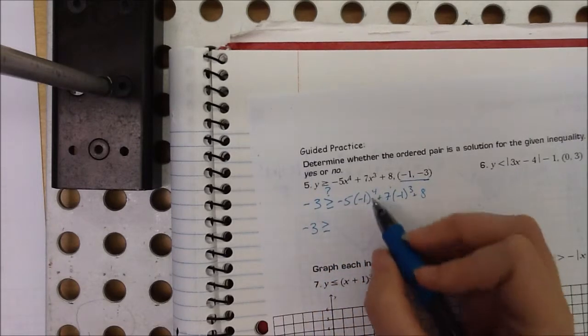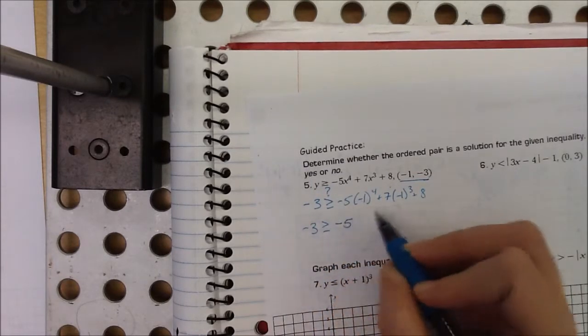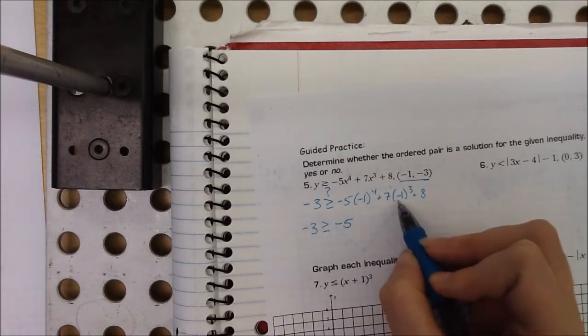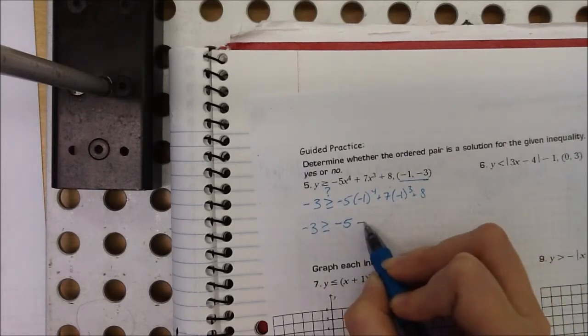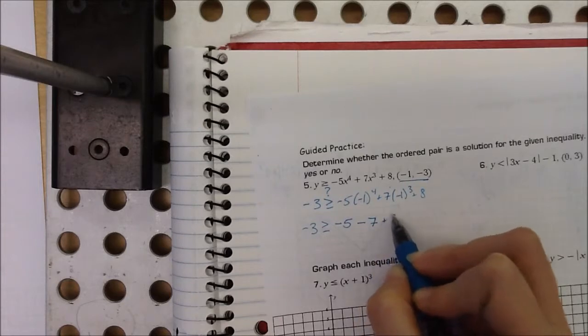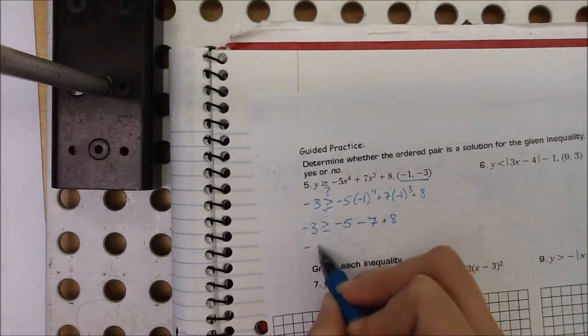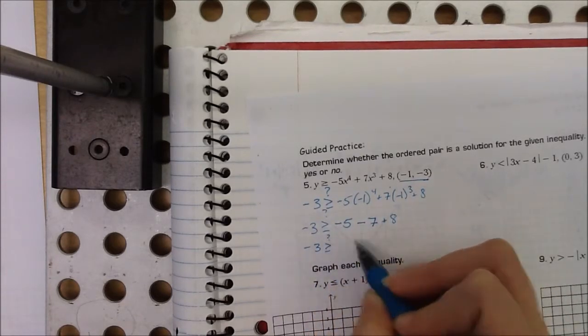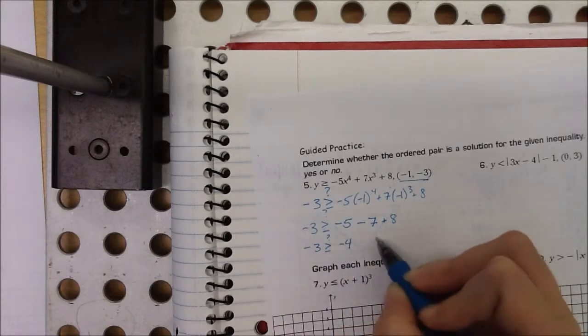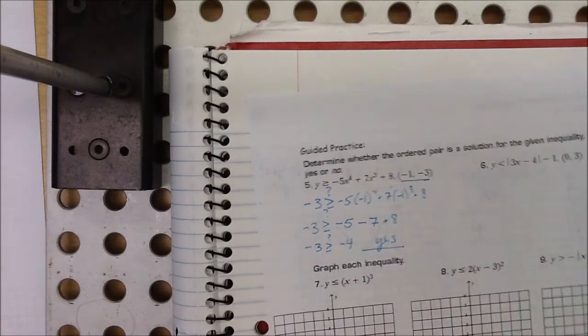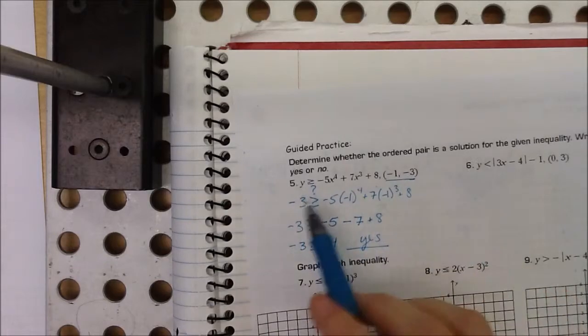Negative 1 to the fourth is positive 1, so negative 5 times positive 1 is negative 5. Negative 1 to the third is negative, so 7 times negative 1 is negative 7. Is negative 3 greater than or equal to negative 4? Yes. So this ordered pair is a solution for this inequality.